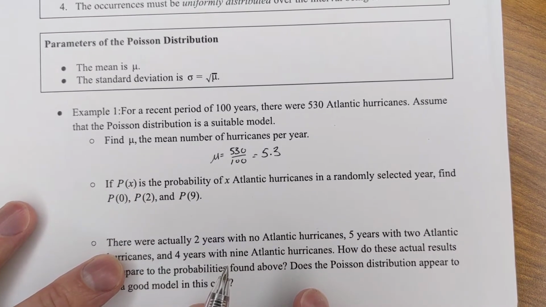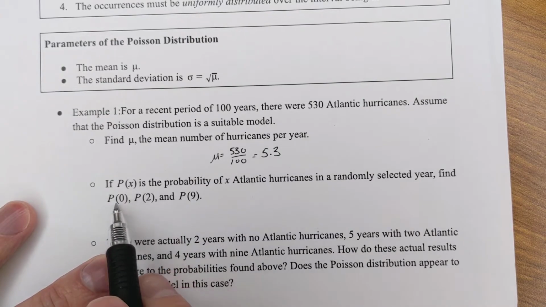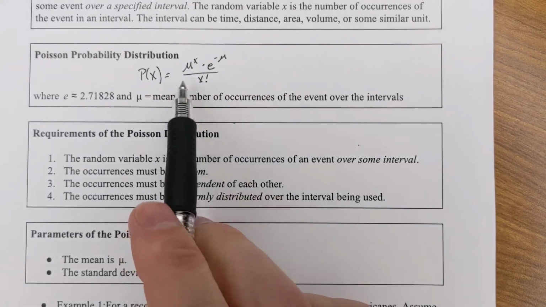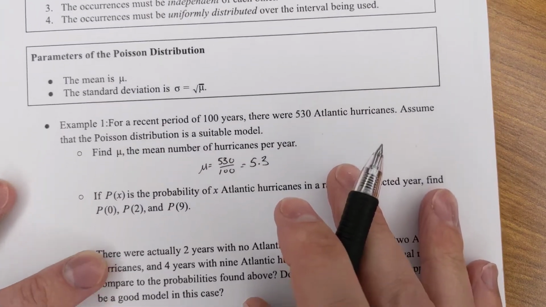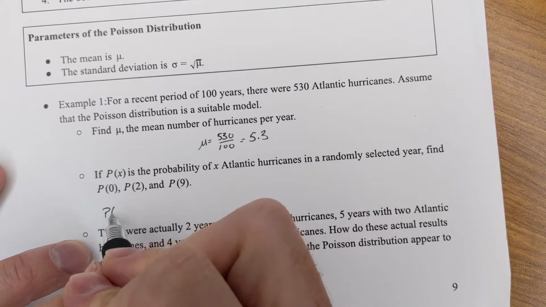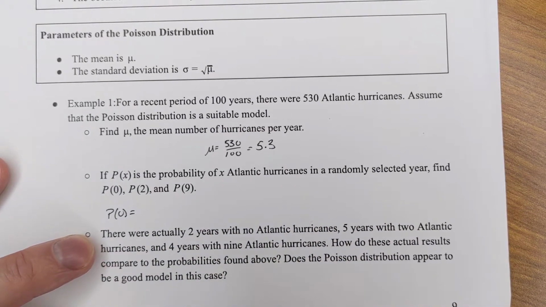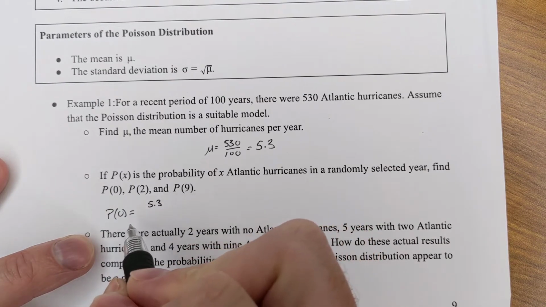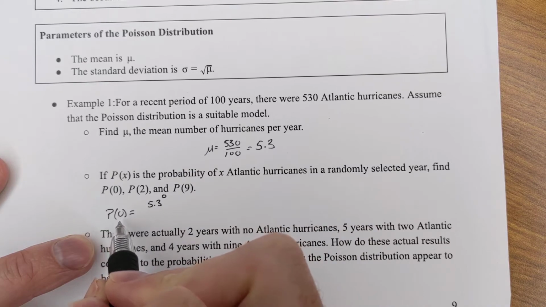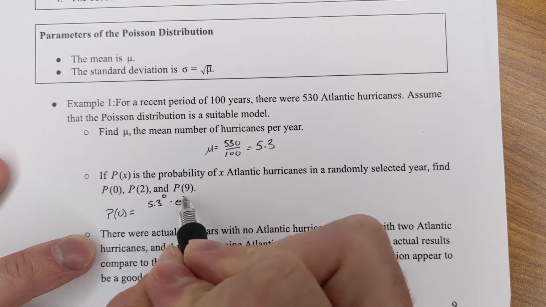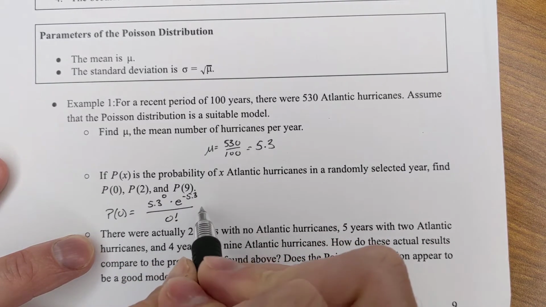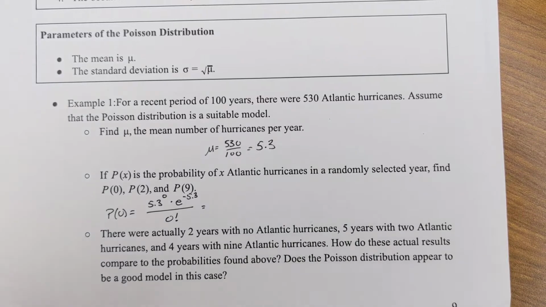Now, if P of x is the probability of x hurricanes in a randomly selected year, find P of 0, P of 2, and P of 9. So the likelihood there are no hurricanes, there are 2, there are 9, and so on. That's using this formula up here. For P of 0, the likelihood there are no hurricanes, that's going to be 5.3 raised to the 0th power, because that's my x value, times e to the negative 5.3, all over 0 factorial. And all that fun stuff just goes in my calculator.